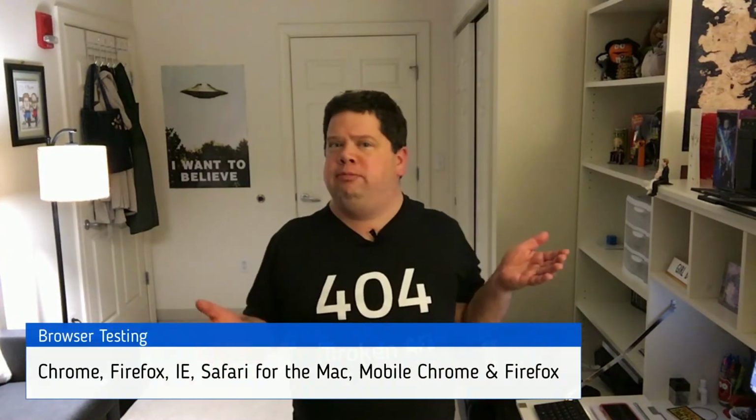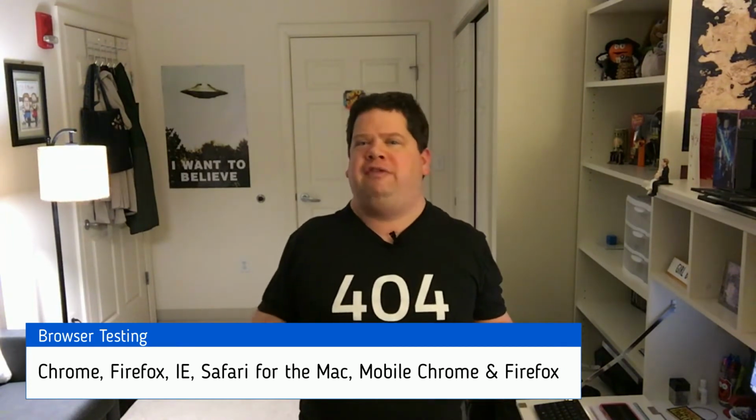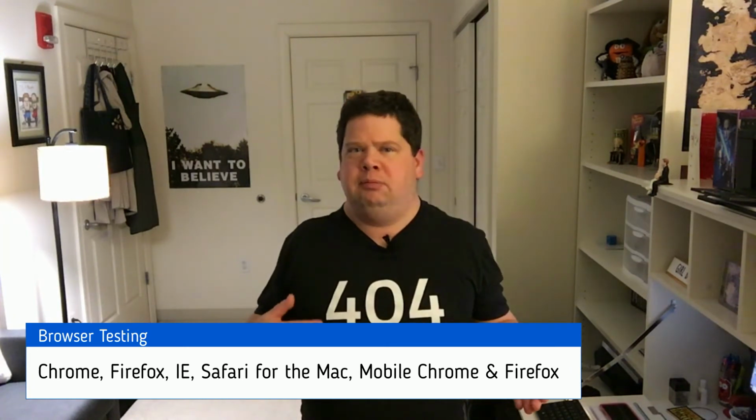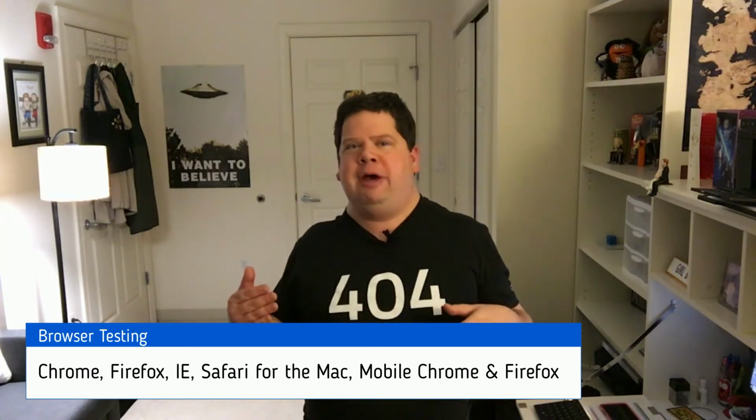You could perform browser testing. Does the login page look the same as in Chrome, Firefox, IE 11, Safari for the Mac, or with mobile Safari on the iPad or iPhone? Or how about mobile Chrome on various Android devices?